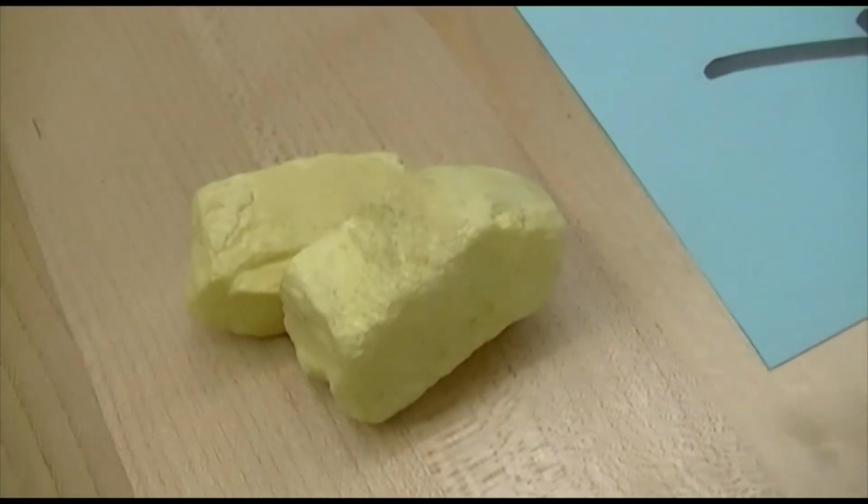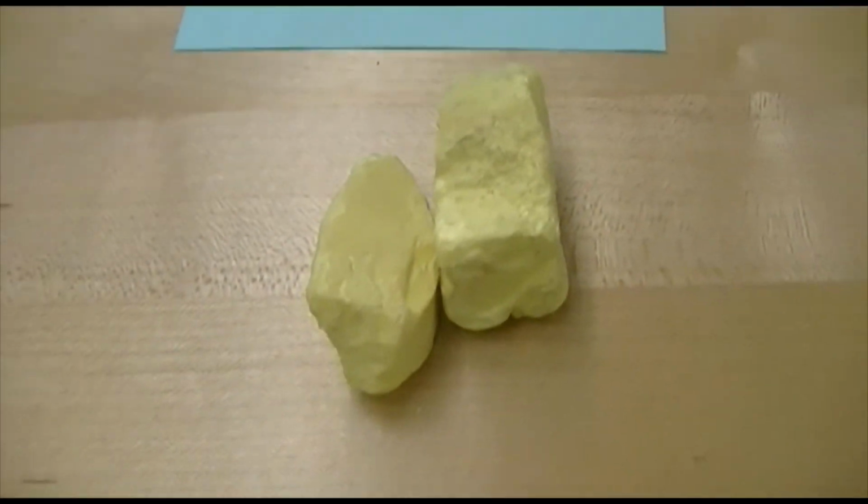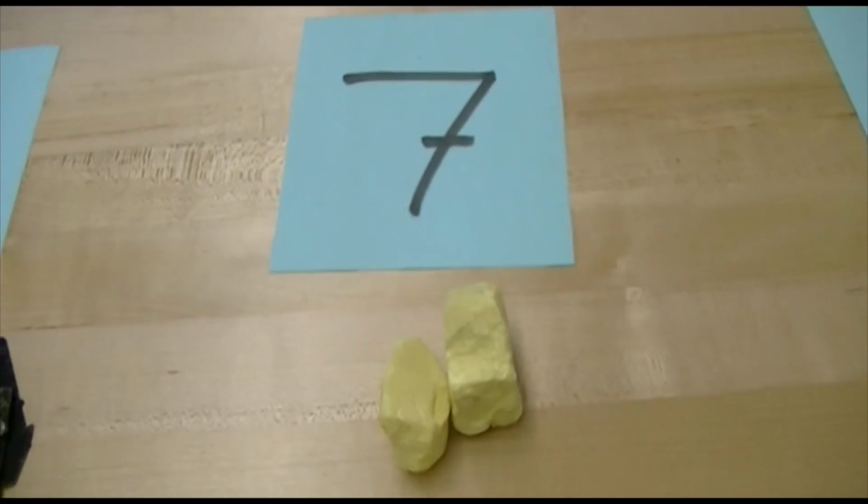Fireworks smell and a dull, earthy look. So this is one that smells like fireworks. This is what we put in fireworks. And I'll give you the name of this because it's not on our charts. It's sulfur.